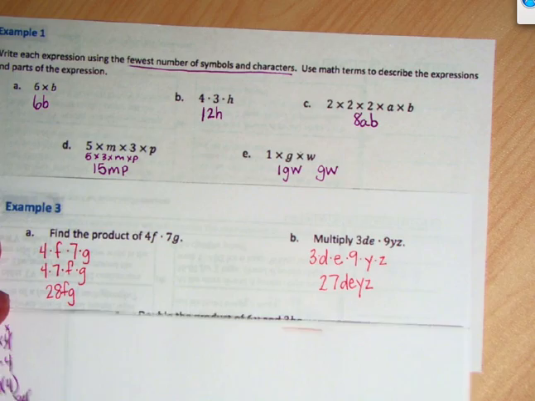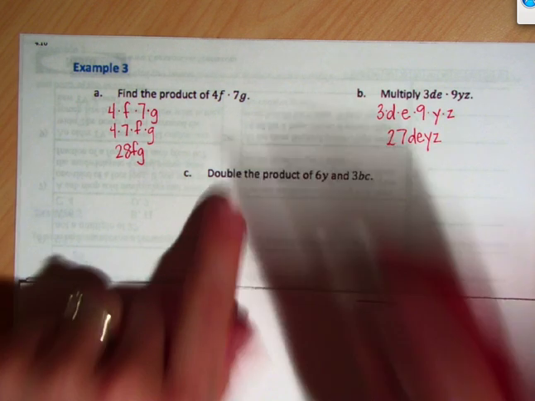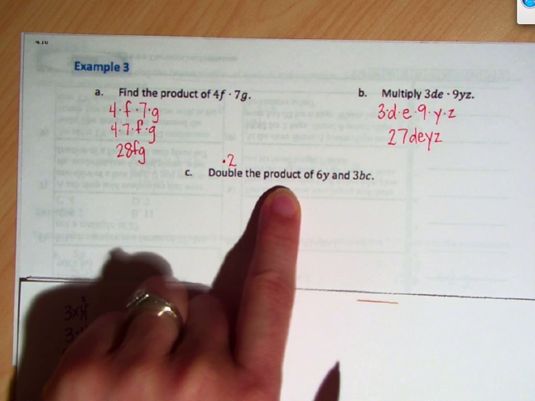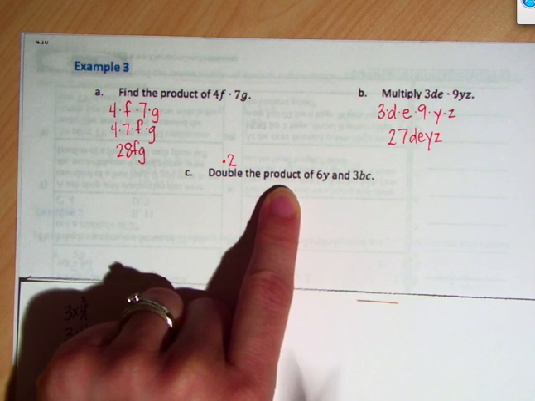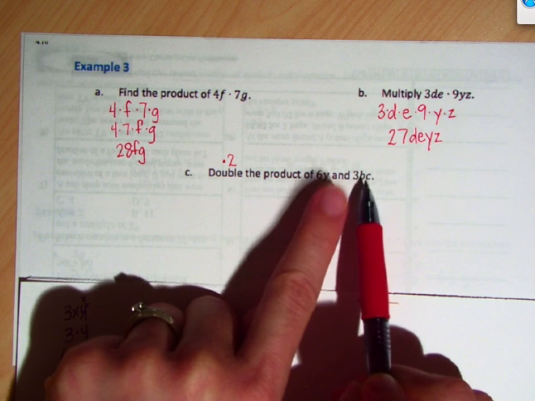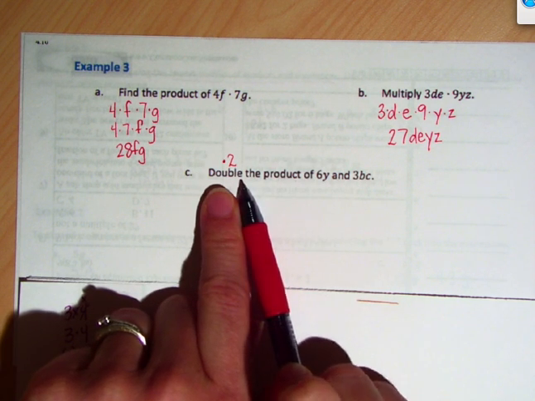All right, let's take a look at one more example. I'm going to squish that up here so I have some more room. Double the product. Double means times 2, so I'm going to put times 2 here. Remember, product is a multiplication. So I'm going to double the product of this. I've got to find the product of this first, then I'm going to double it, and double it means multiply times 2.